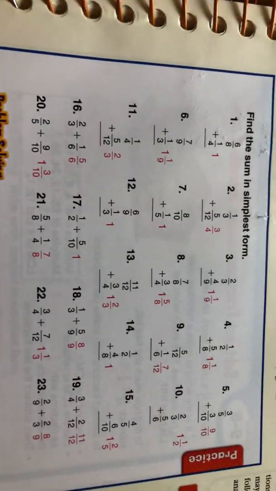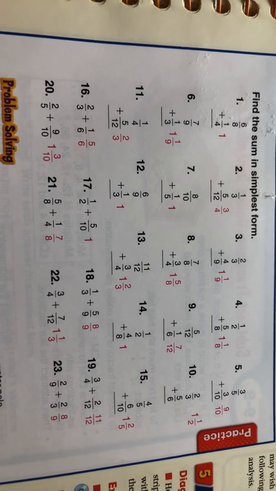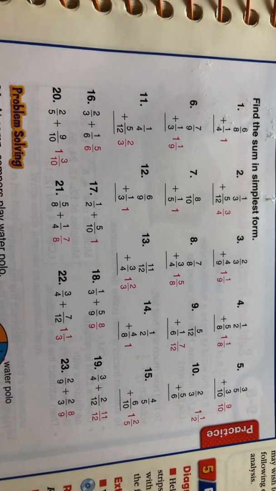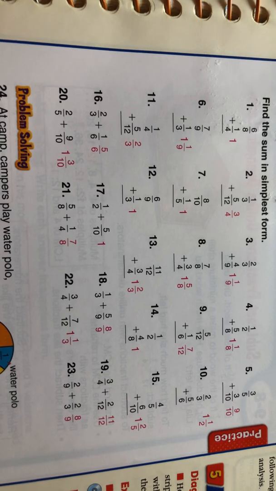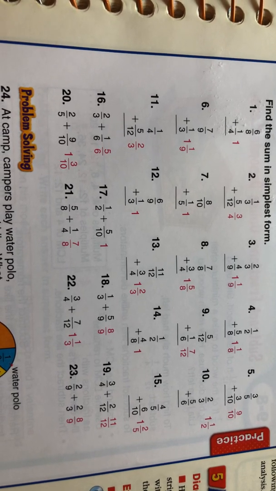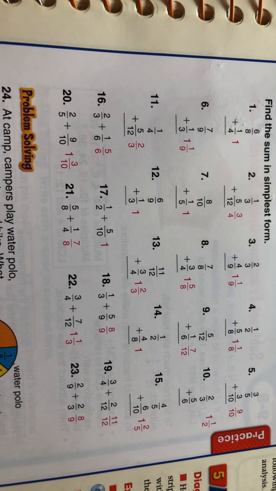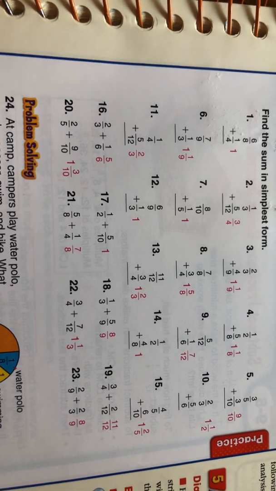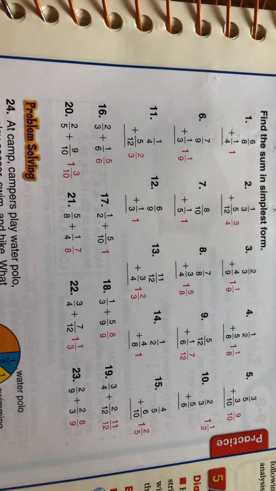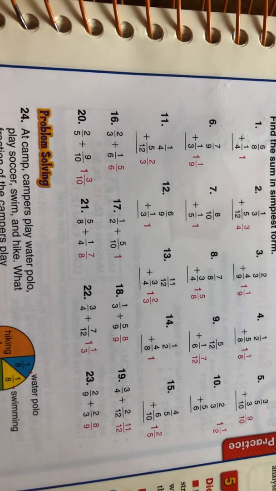So again, here are the answers for that page. You should do as many examples, or should have done as many examples as you needed to until you felt comfortable, and then you can do the worksheet when you're ready.